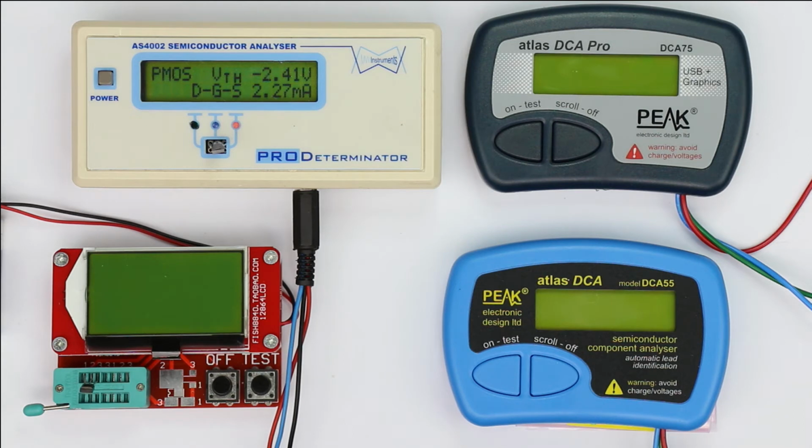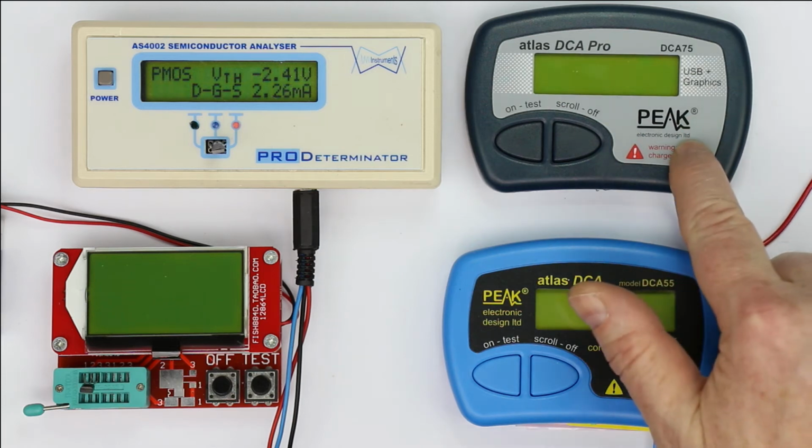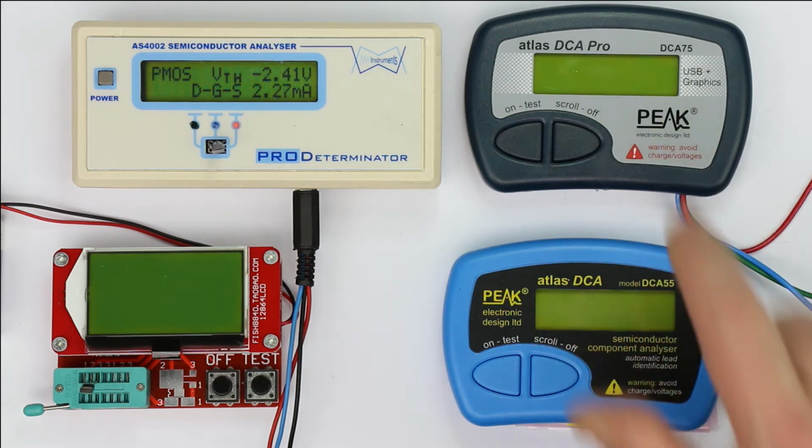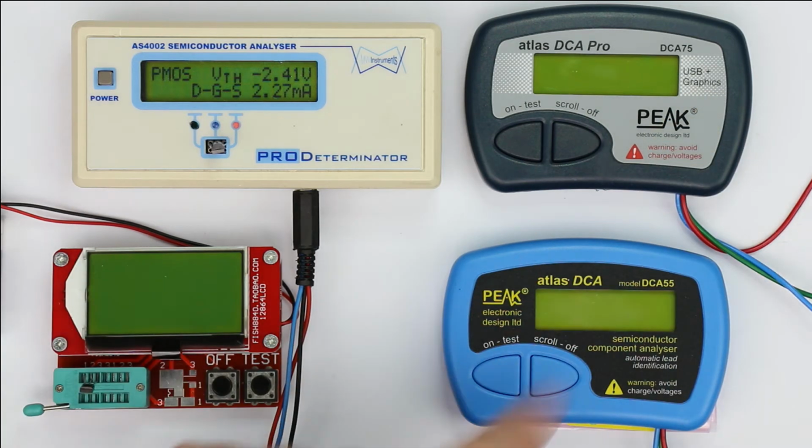But they are further divided into enhancement and depletion MOSFETs. Well, depletion MOSFETs are rarely used, and only one of the testers is able to identify depletion MOSFETs, and that's the DCA-75. The other ones can't test depletion MOSFETs, but the most used ones are so-called enhancement MOSFETs. These are the usual types you use in switch mode power supplies or for any kind of switching.